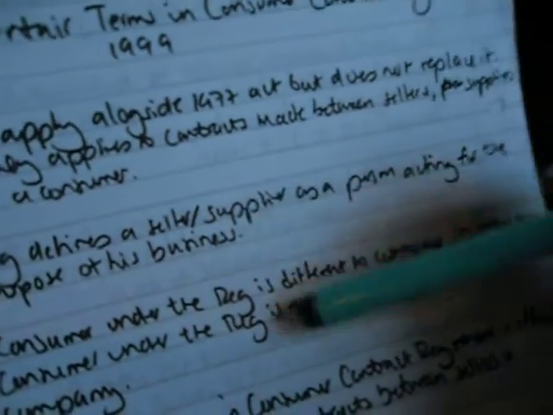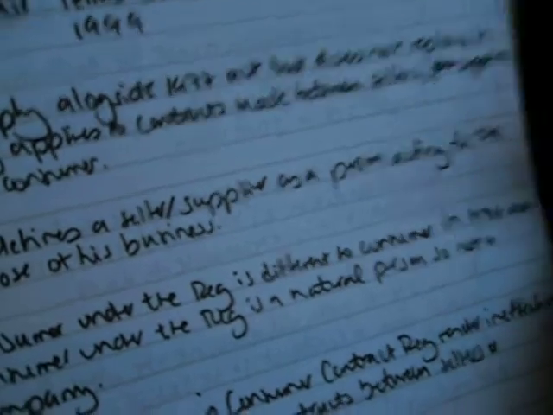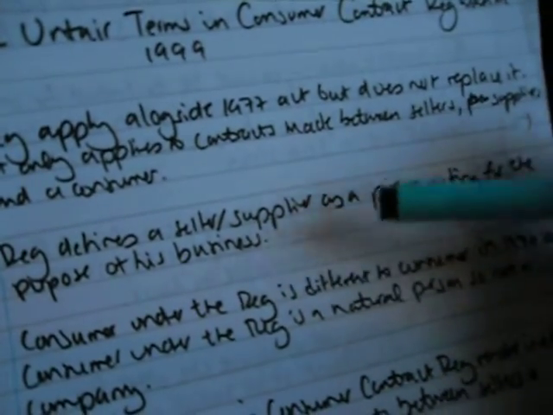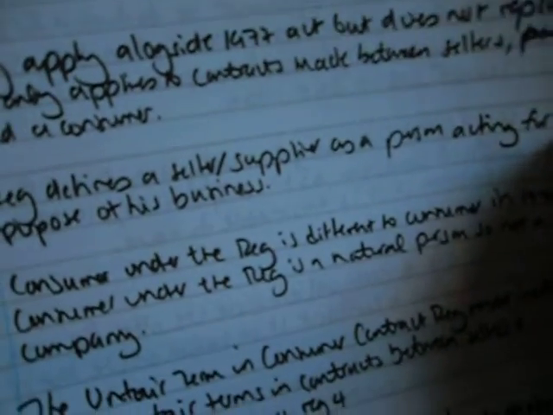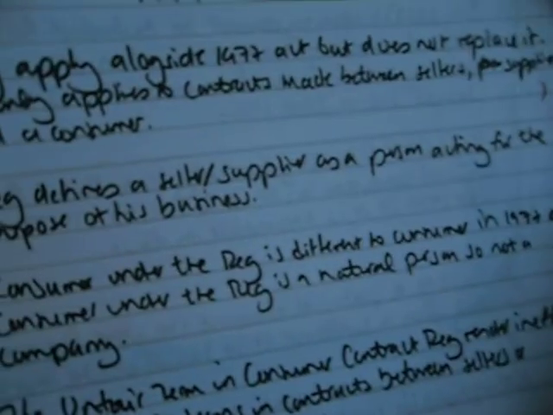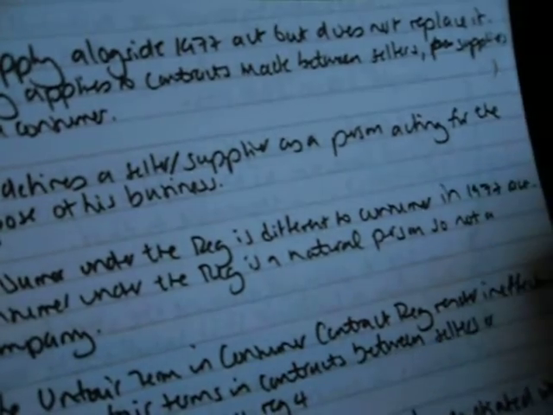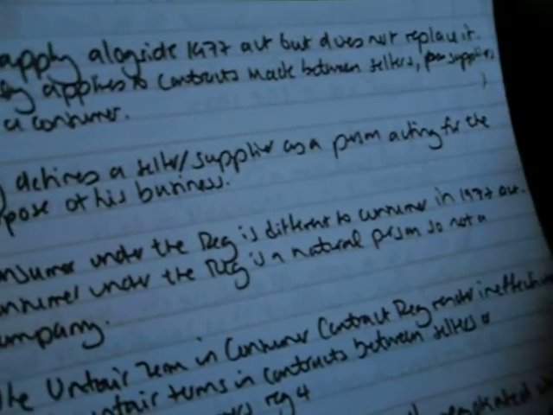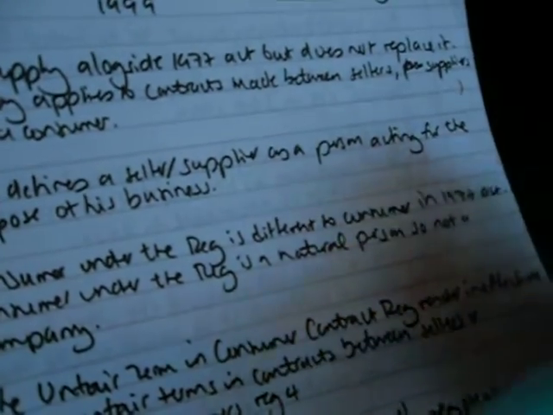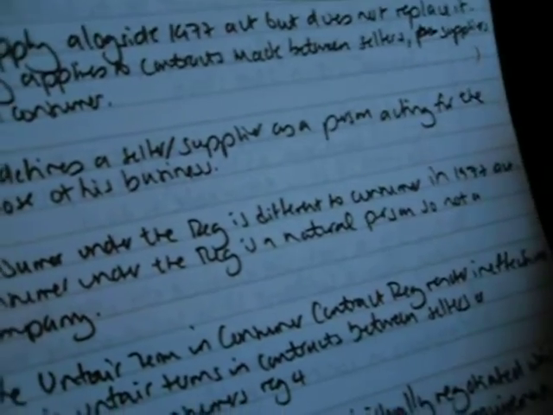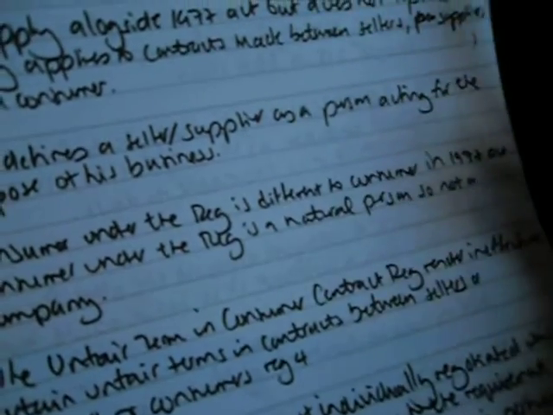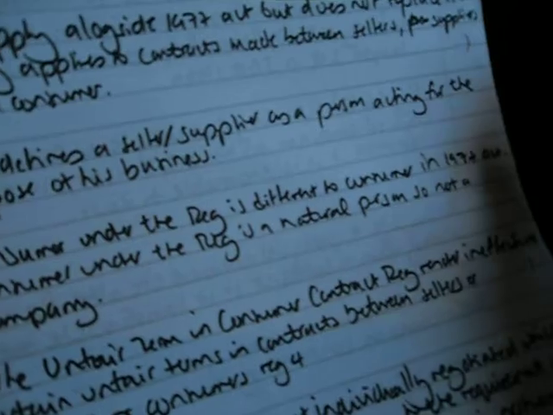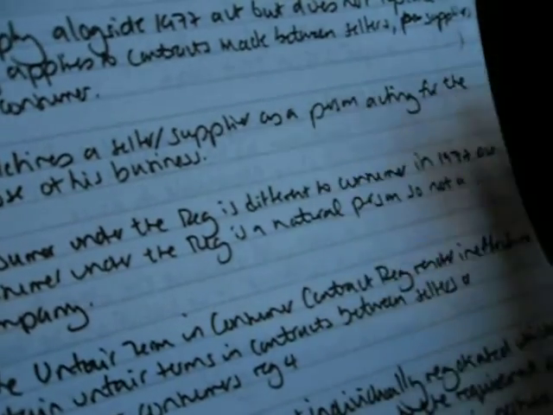The regulation defines a seller or supplier as a person acting for the purpose of his business or trade. Consumer under the regulation is different to the consumer in the 1977 Act. Consumer under the regulation is a natural person, whereas in the 1977 Act a consumer could be a company. Consumer under the 1977 Act is somebody who does not act for the purpose of the business. Consumer can be for the purpose of the business or purpose of the consumption or private consumption.